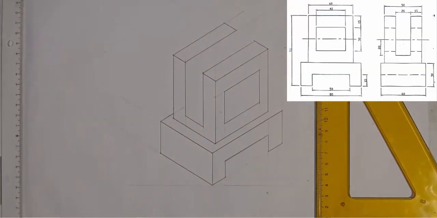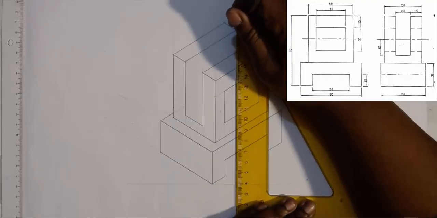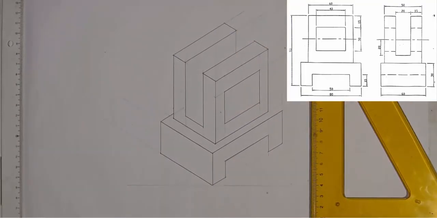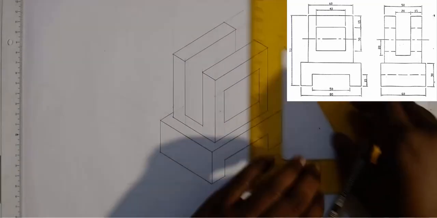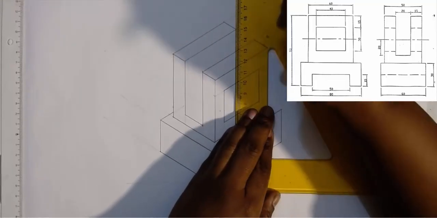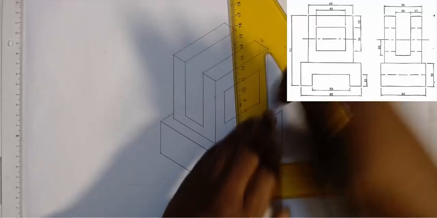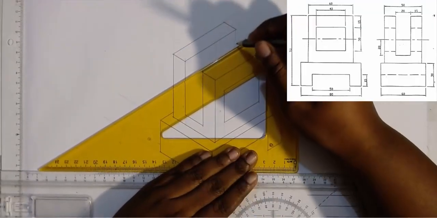No. We need to close up all the corners. So, I'm going to close up that corner. I'm just going to take it down. Right. Now, remember, from there to there, it's a height of 15. Now, let's measure a height of 15 there. Can you see that the 15 comes out? So, I'll take it out.